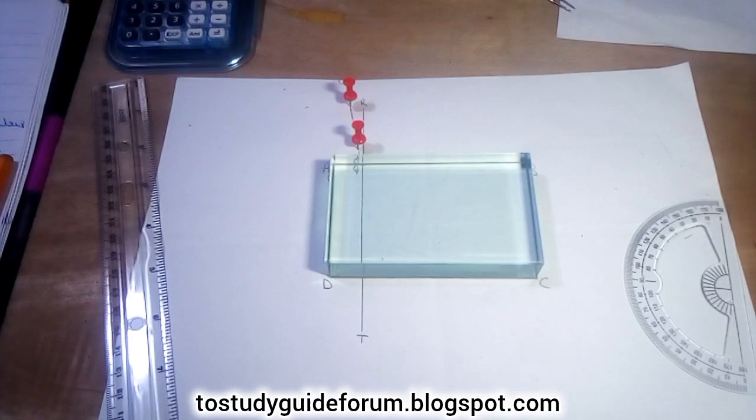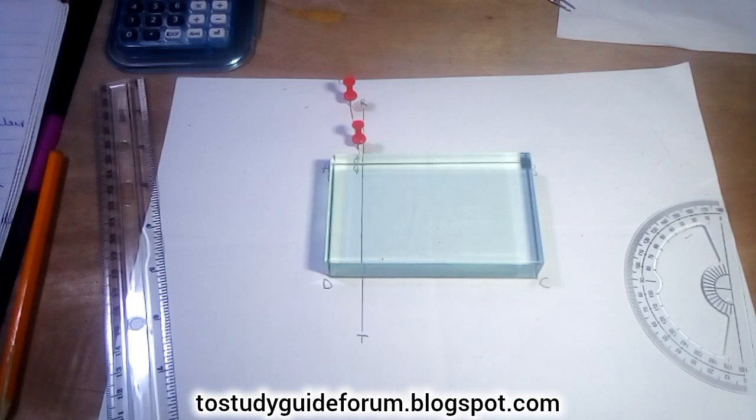So as it has aligned, the next thing is that we view it so that the next one, insert other pins, 3 and 4, which appear to be in a straight line.